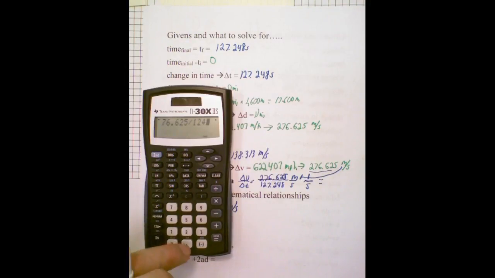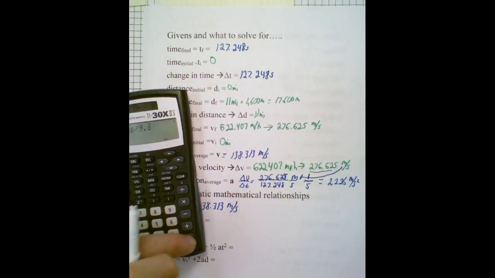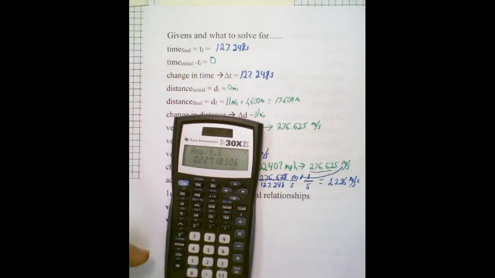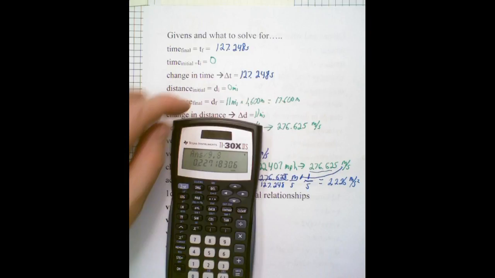276.62325 divided by 127.248 and enter. Hope it works. 2.26, and it can round down. So 2.26 meters per second squared. If you divide that by the 9.8 on Earth, this is about 1/5 of a gravity. So not quite as fast an acceleration when you average it out. The reality is these guys get up to speed much sooner than that, but that's just the problem. Hopefully that answers this question.